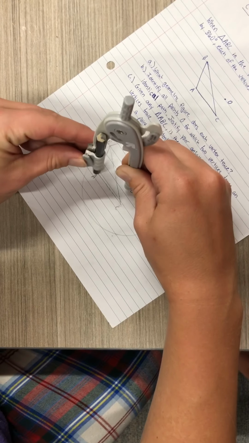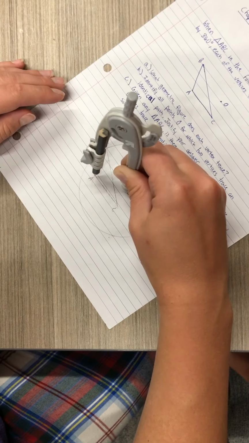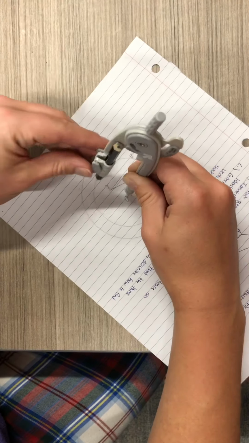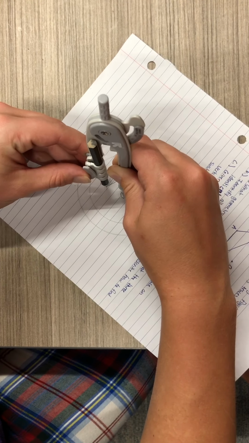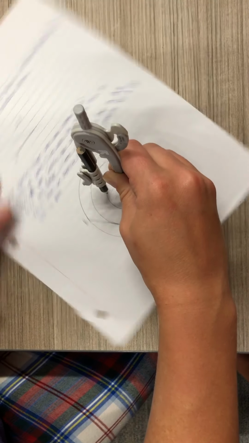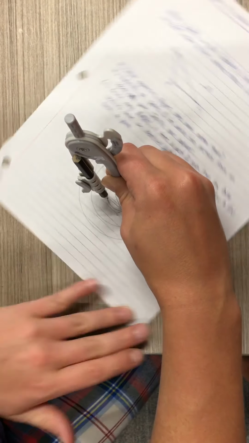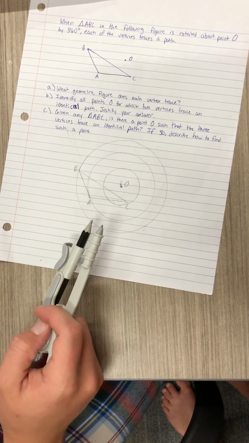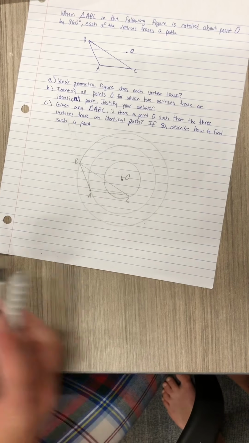Do the same thing for point A. Rotate 360 degrees. And we're going to do the same thing for point C. 360 degrees. So for part A, the geometric figure each vertex traces is a circle.